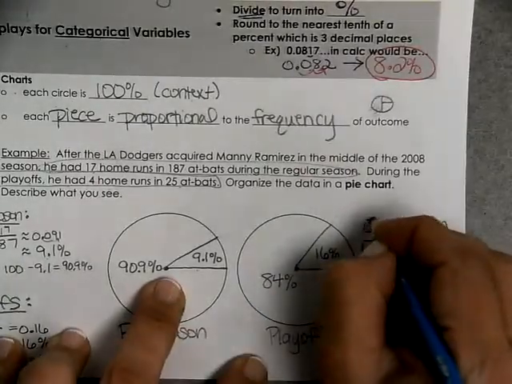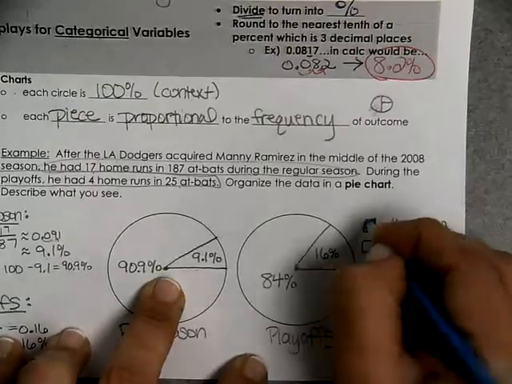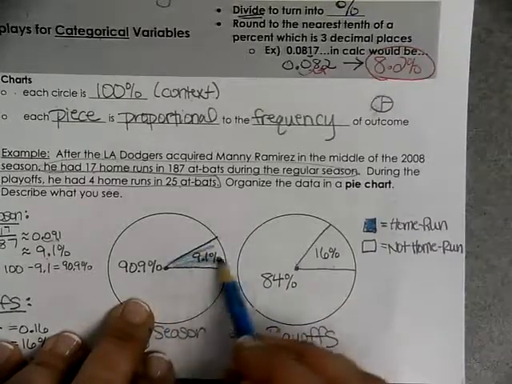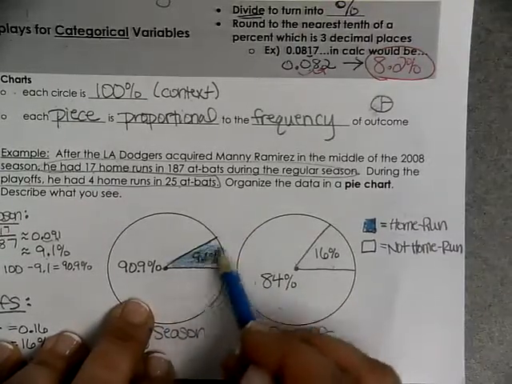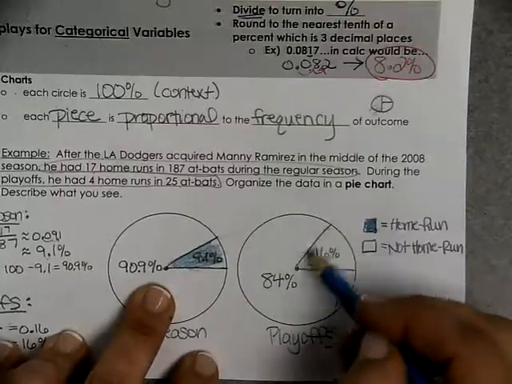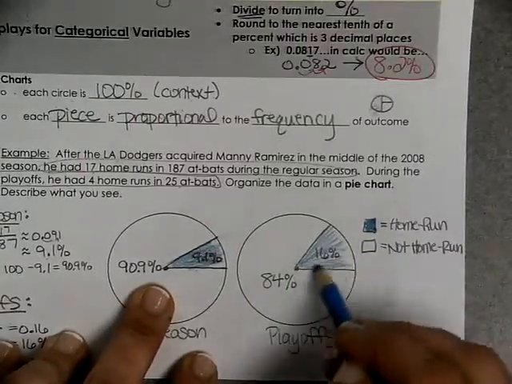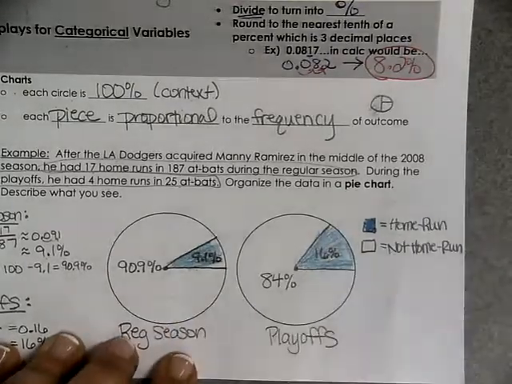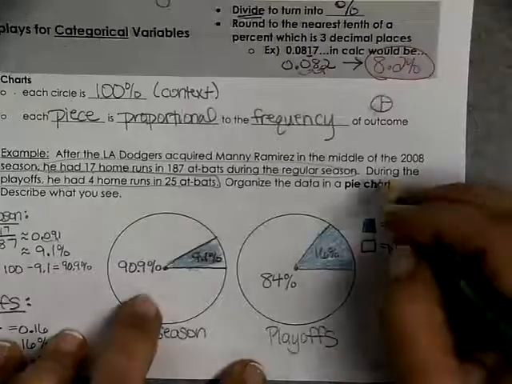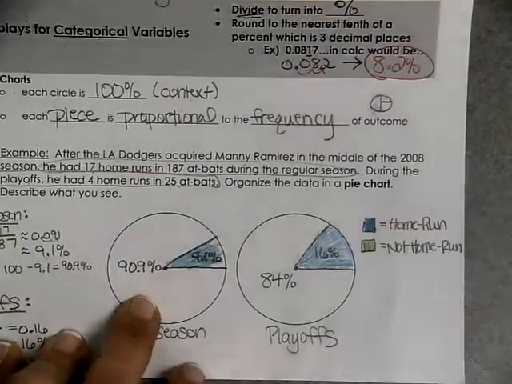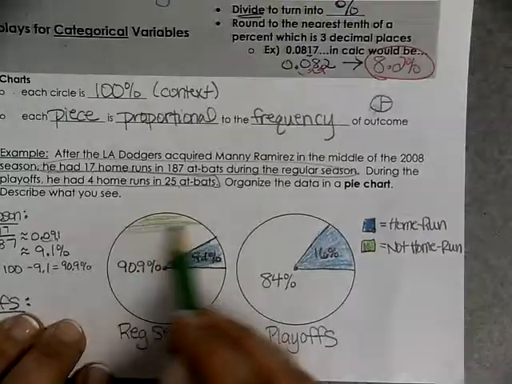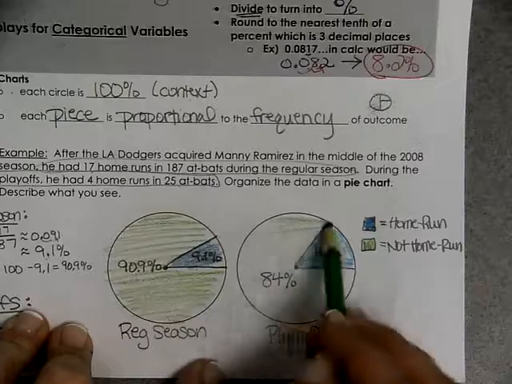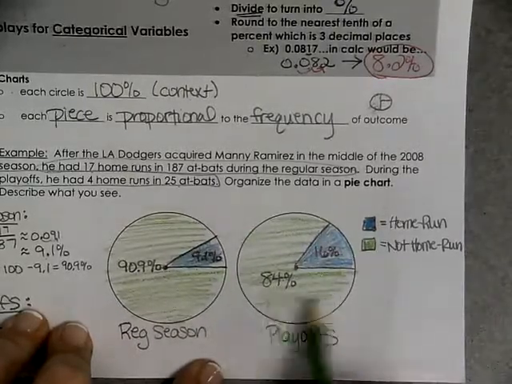And I can choose a color to do for home run. And then I could shade the portion that was the home run. Okay. I like color, so I'm going to get another color out and do the not home runs. I don't know if on the video you guys will be able to differentiate between the colors. I know that this isn't the greatest quality recording, I'm sorry.